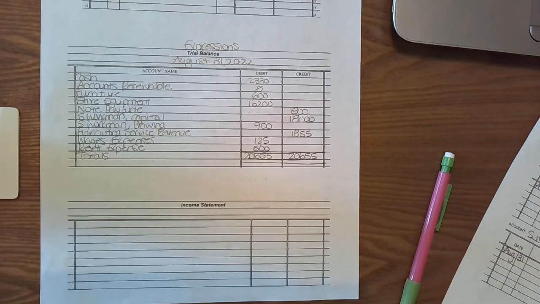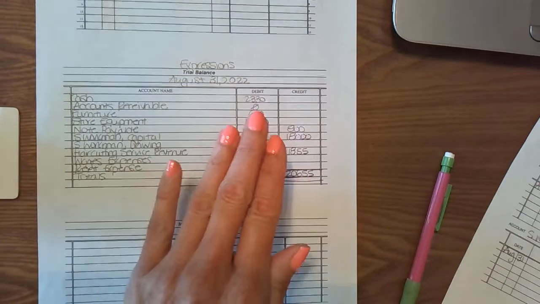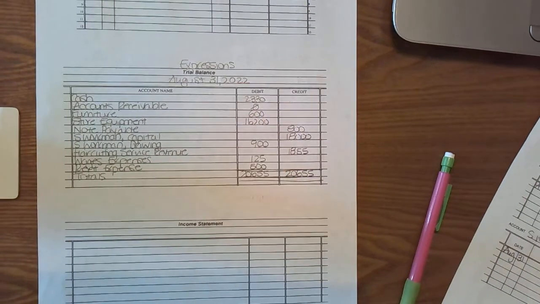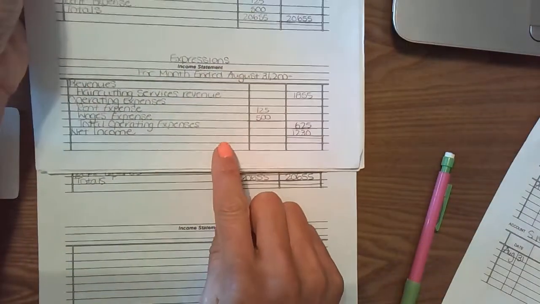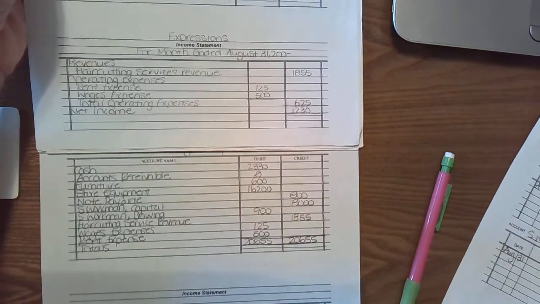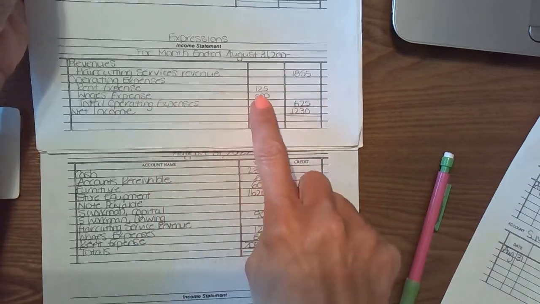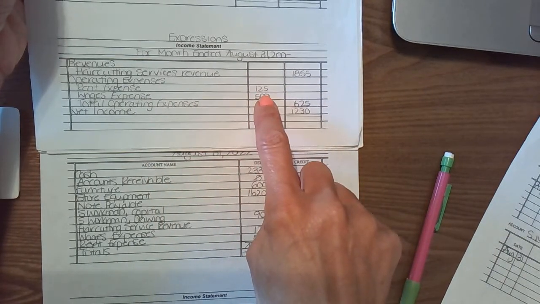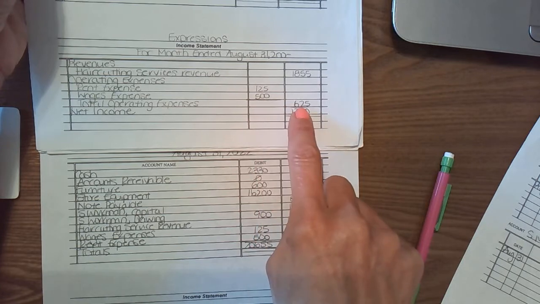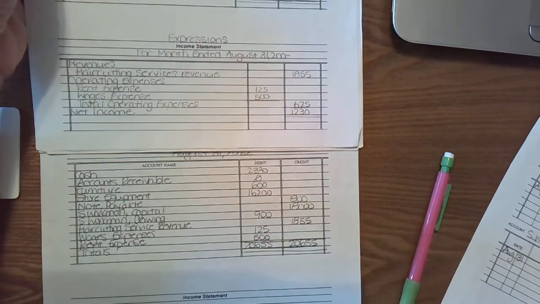Now, for the financials, you're going to take your trial balance numbers here and you will prepare your financials. So this is what your income statement looks like. So again, we take our trial balance numbers, and our revenue is $1,855, and then we have our rent and our wages $625. Net income is $1,230. That's what our income statement will look like.